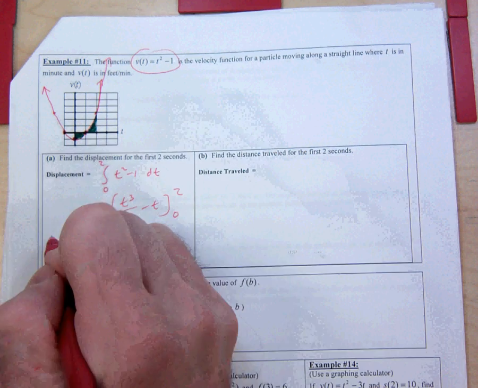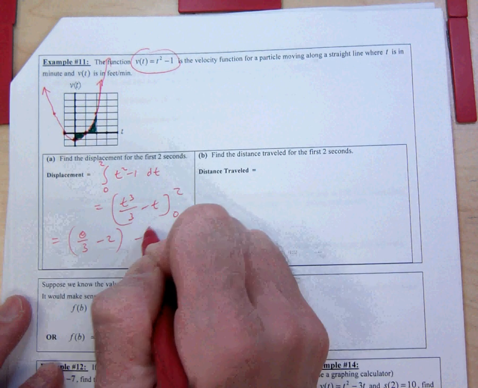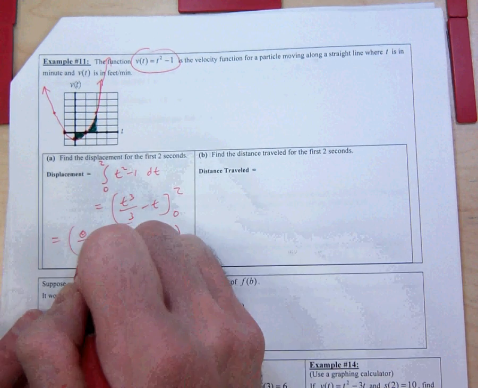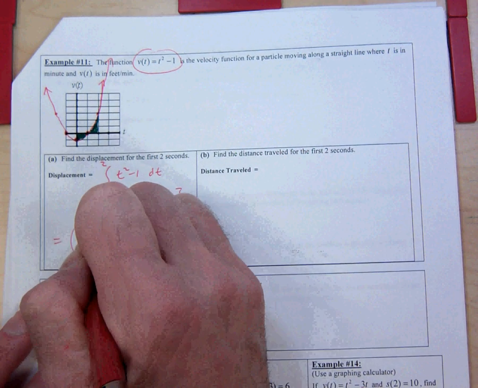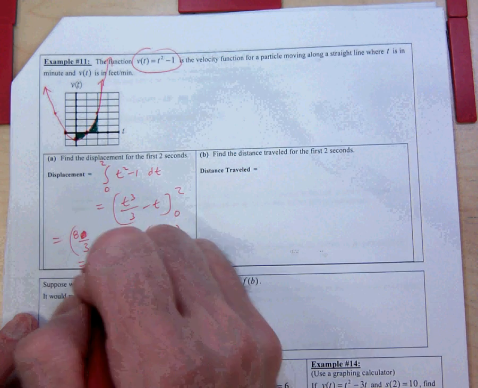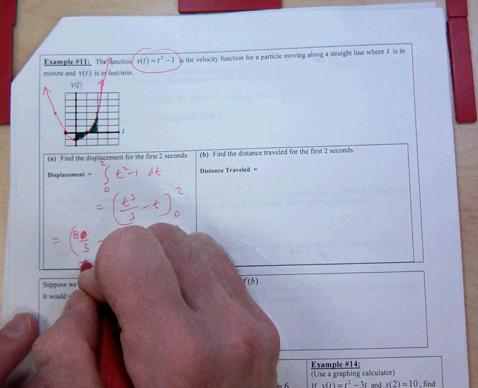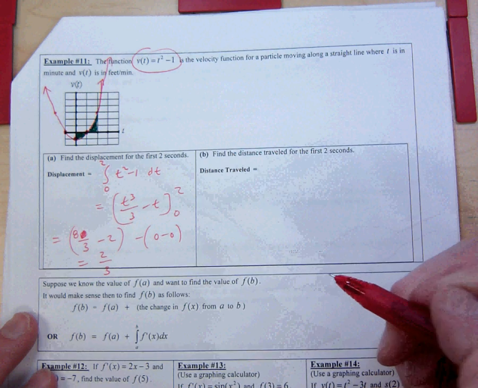And then you plug in the 2, 8/3 minus 2, and then subtract what you get when you put in the 0. And so what does that turn out to be? 8/3 minus 6/3, which is what? That's an 8, by the way. 8/3 minus 2, which is what? 6/3? So 8/3 minus 6/3 then is 2/3. Okay. Feet.